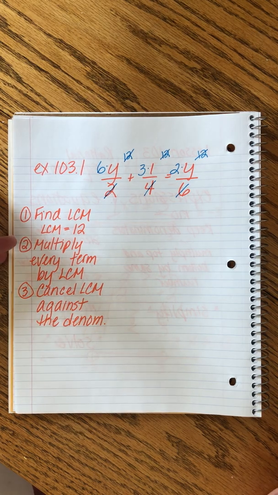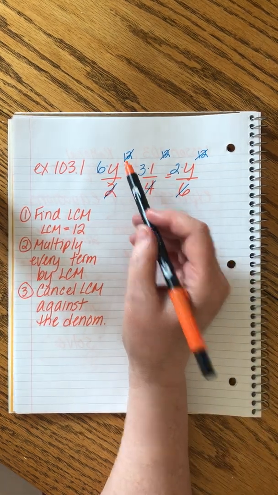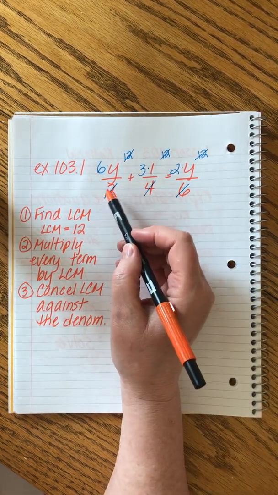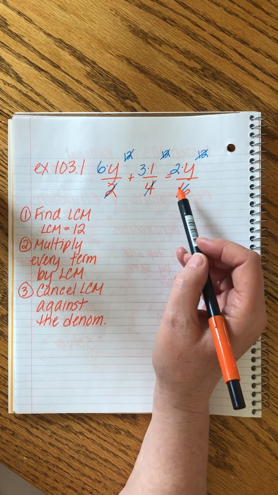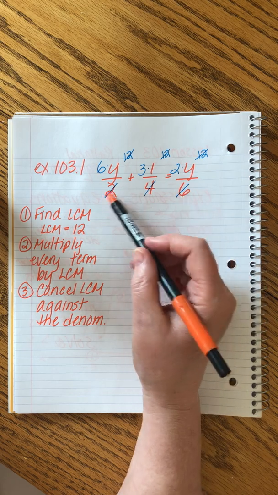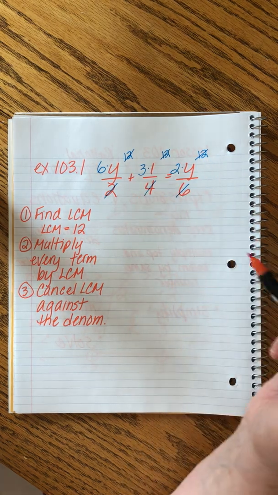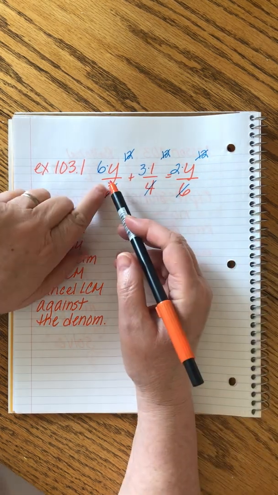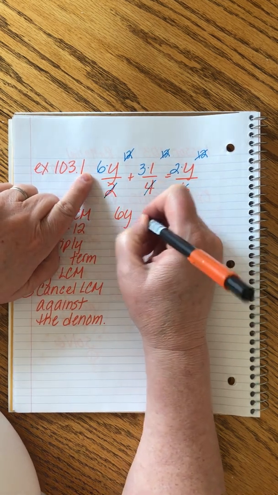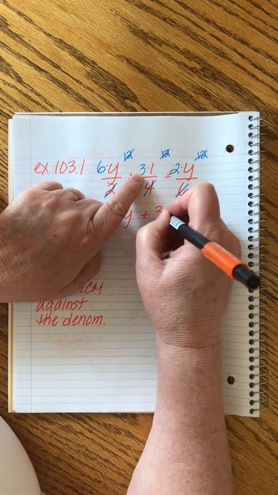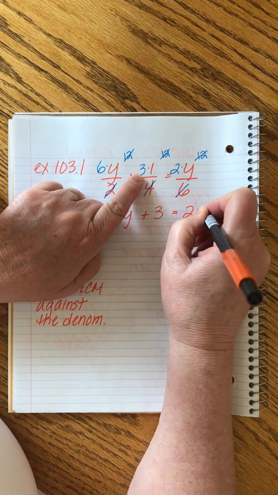And that's the magic of the LCM, that we built the LCM by looking at all these denominators. And so we know by design, they will all cancel cleanly into it. So that's great news. Let's rewrite what we have here. The denominators are gone. We have 6y plus 3 times 1 is 3 equals 2y.